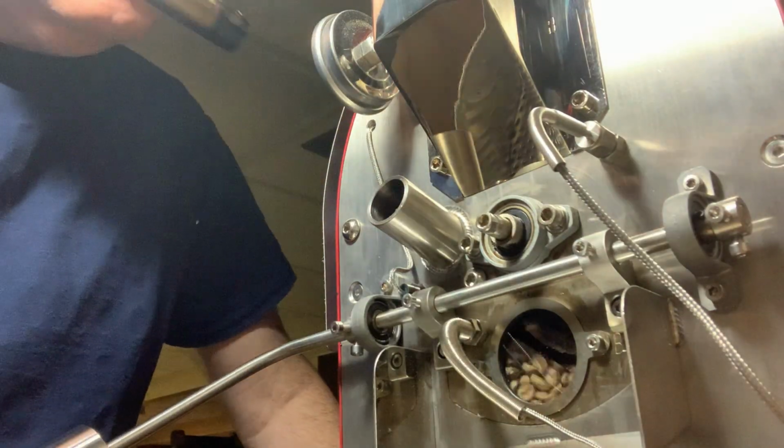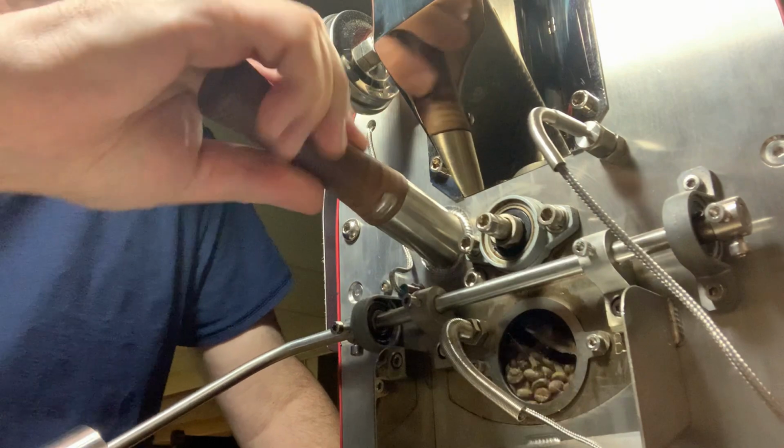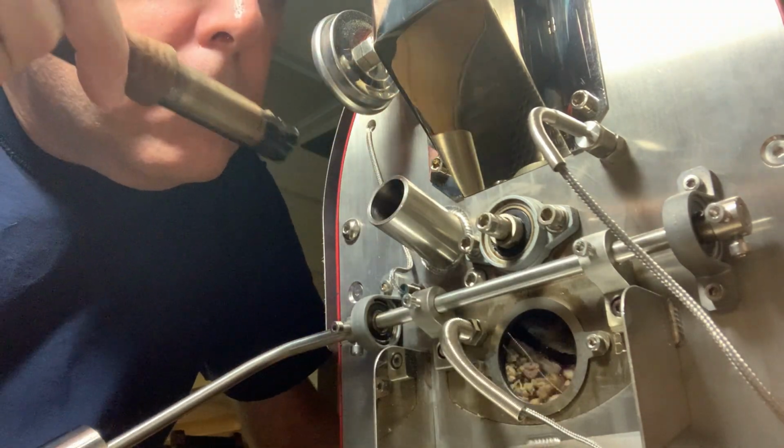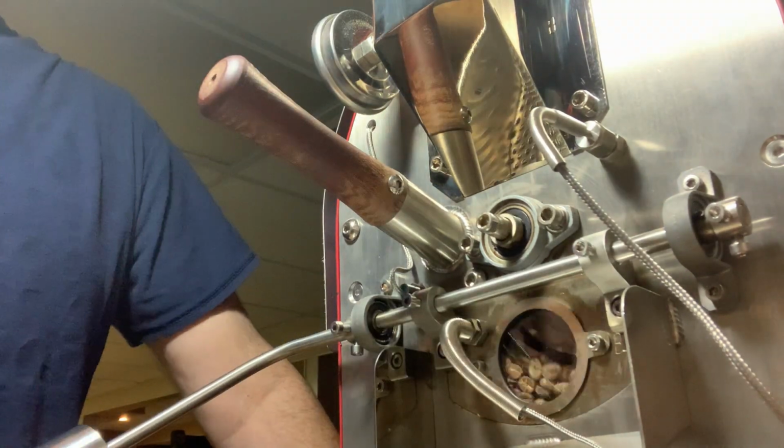Same thing with drop. We're using our senses all along the way. We're smelling during dry, by the way, but that's not as critical. Color's more critical for dry. Smell and then ultimately hearing is going to be most critical for first crack, being able to hear first crack.